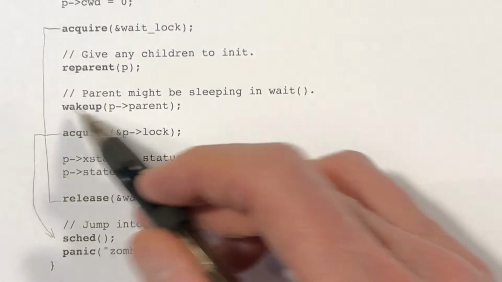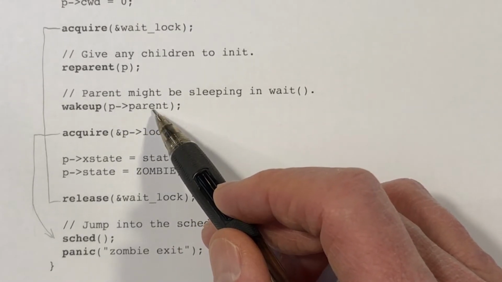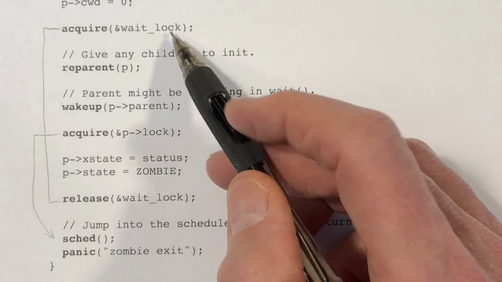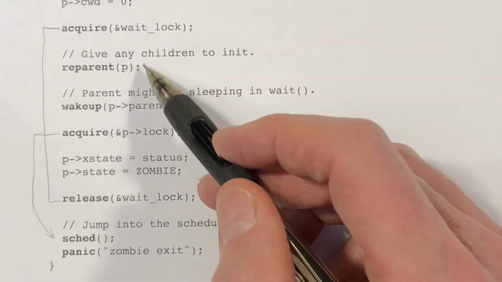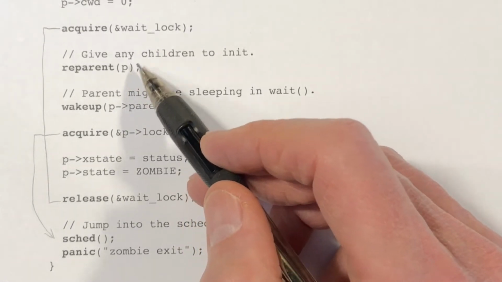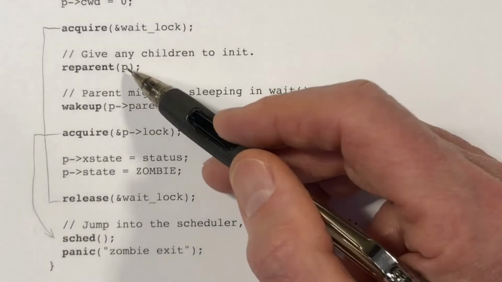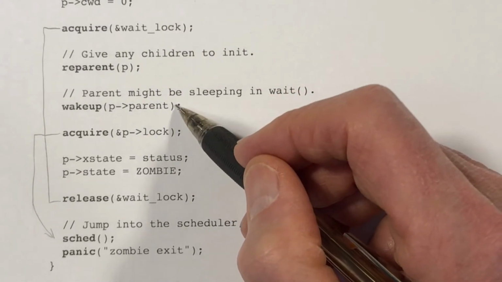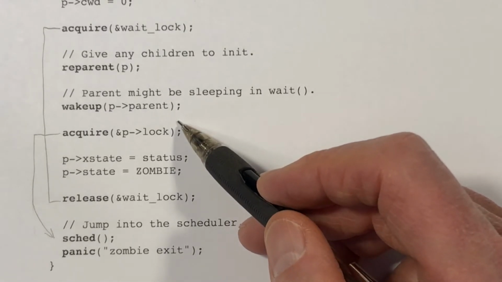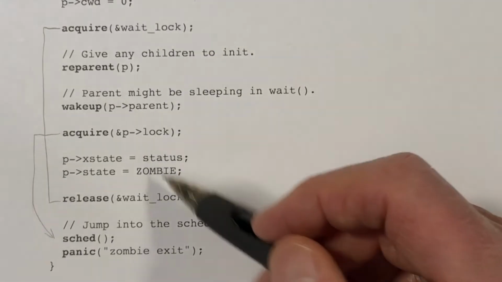Okay, so here we are calling wake up, and as the channel, we're passing a pointer to our parent's proc structure. So before we access the parent field, we need to be holding this lock called wait lock, and so we've acquired it here. The reparent function will also be accessing the parent field, and the reparent function requires us to already be holding wait lock when it's called. So we acquire the wait lock here and then call reparent and wake up the parent process. The parent process might get awoken at this point, but the first thing it does, we'll see, is try to acquire the wait lock. So it won't really make any progress until after we release the wait lock.